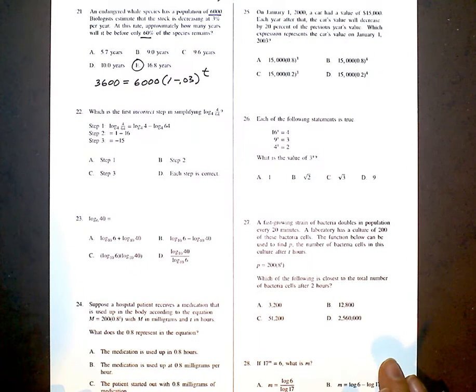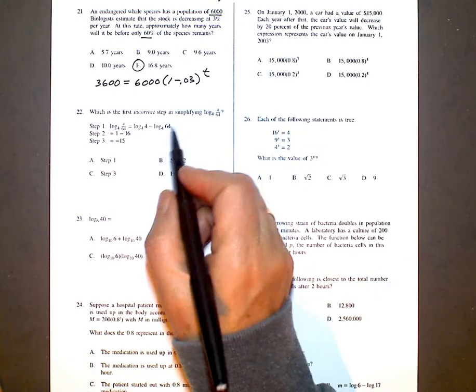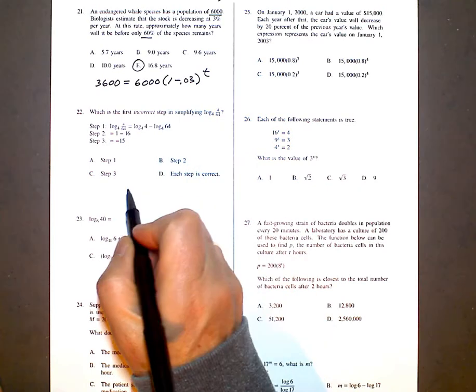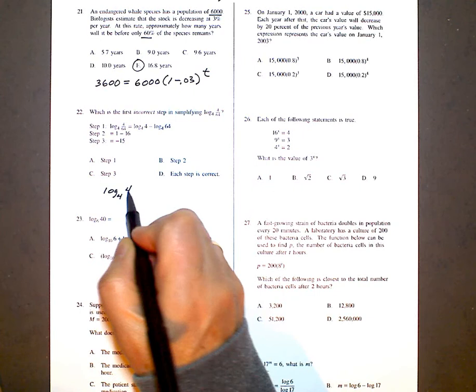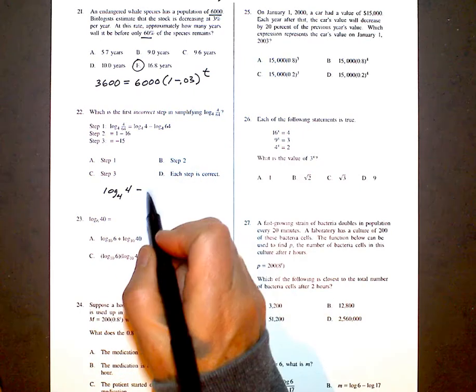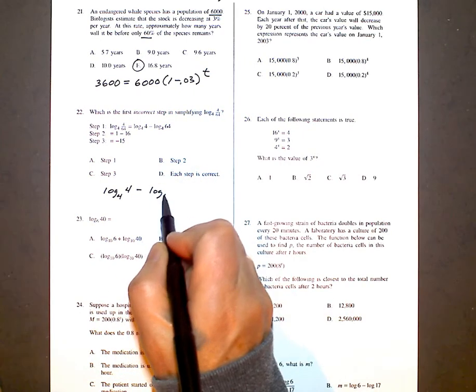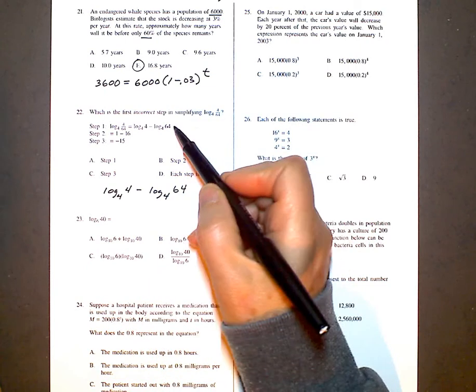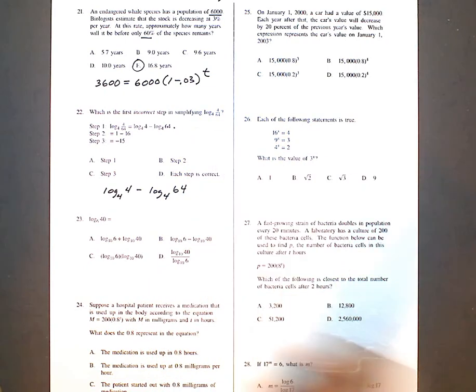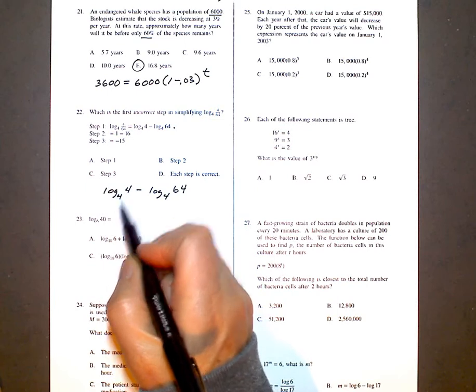In number 22, they want the first incorrect step, so if I was simplifying this I would write the log base 4 of 4 minus the log base 4 of 64. So it looks like they did that correctly in step 1. This is a 1, the exponent I raised 4 to get 4.